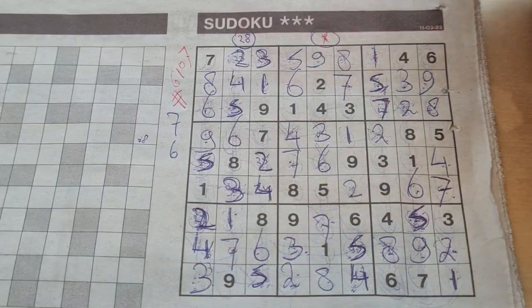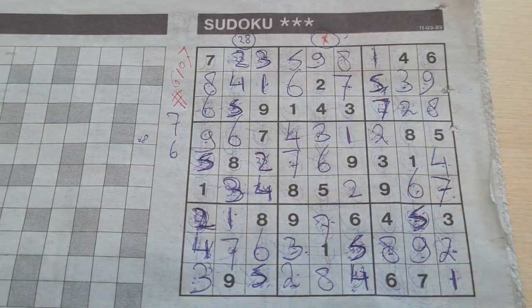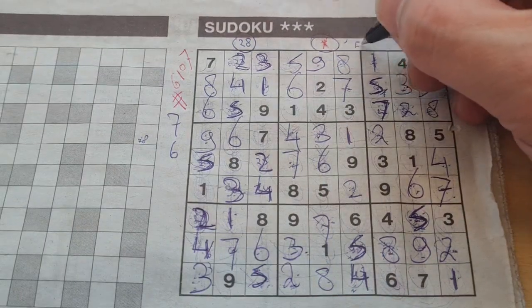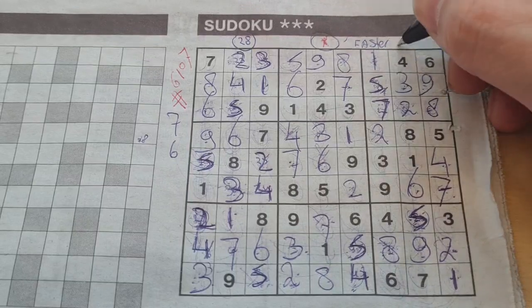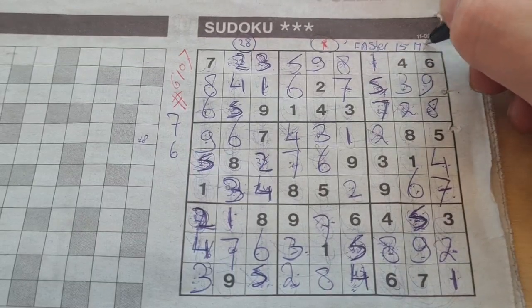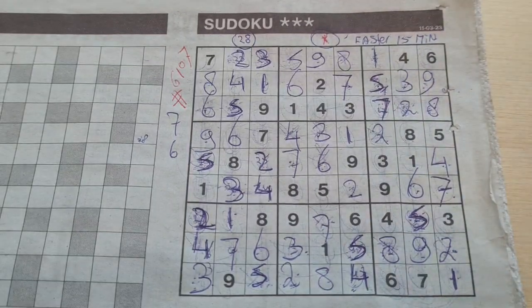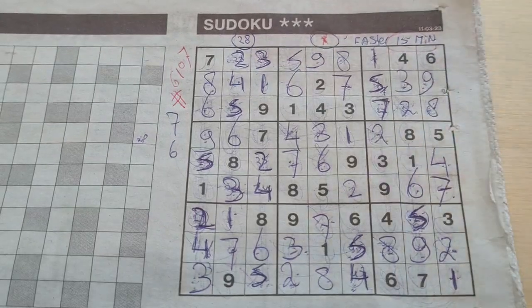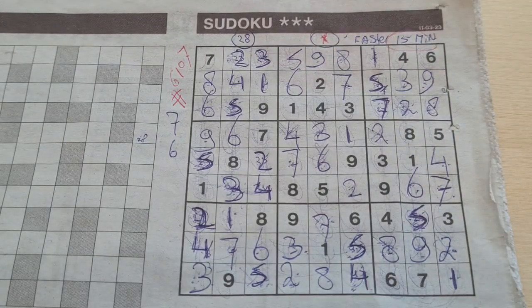Finished in 13 minutes. Told you it's a 1-star puzzle. For a 1-star puzzle, you need to be faster than 15 minutes. Well, it's definitely a 1-star, and I like this one. Yes, I really do think so.